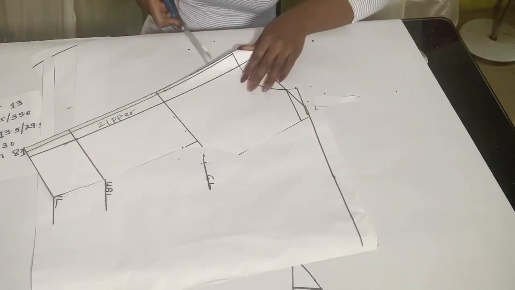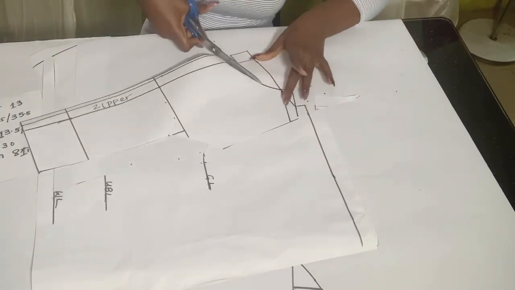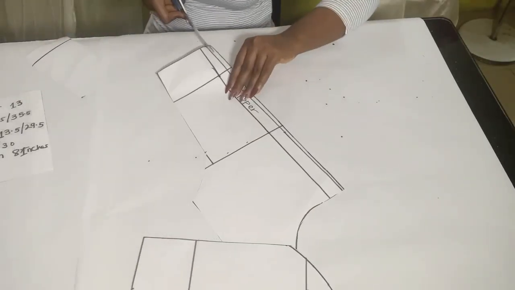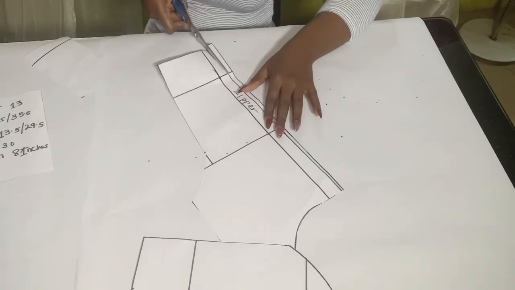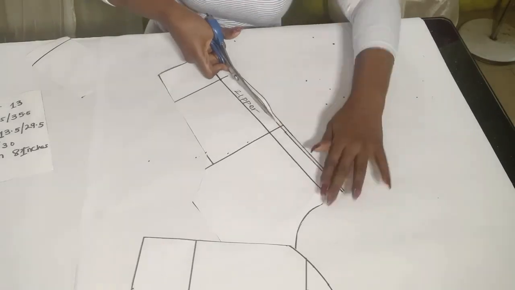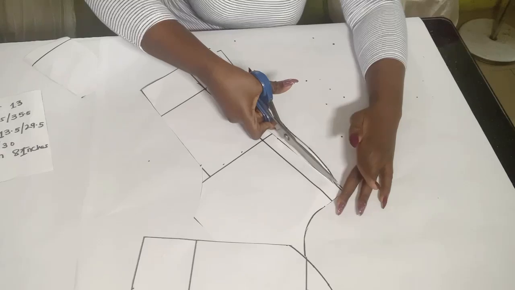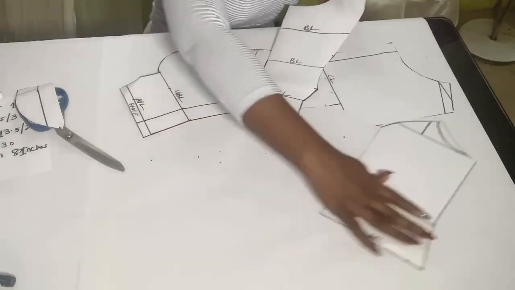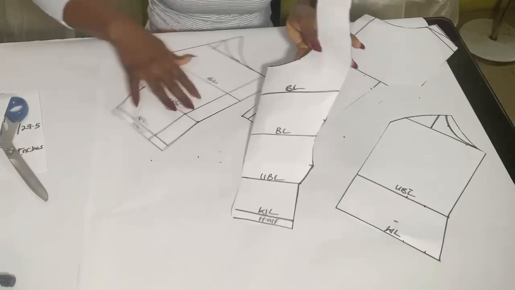in the neck region. Then the zipper part, we're going to be cutting that off. So this is our new zipper. So this is the front, this is the back.